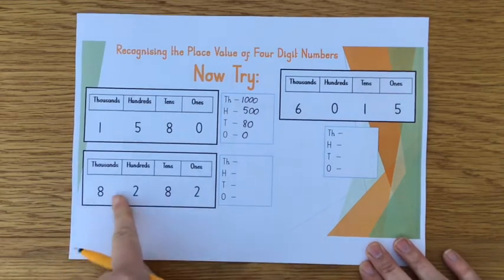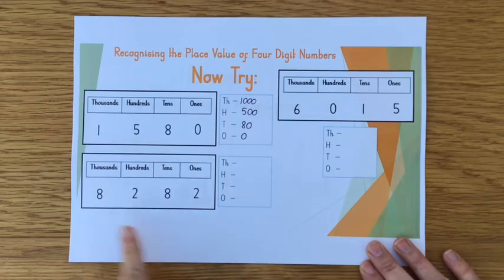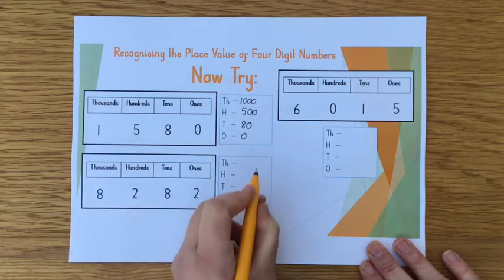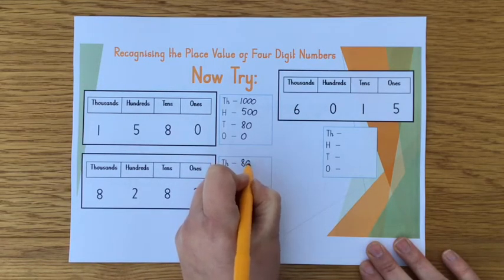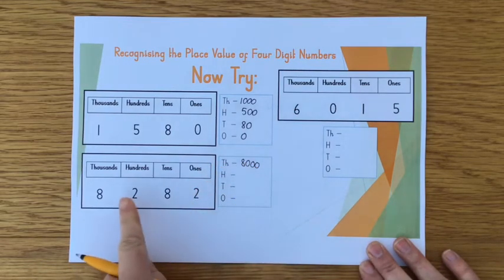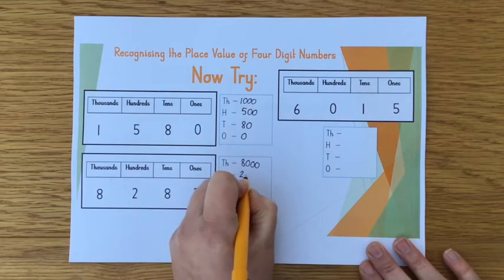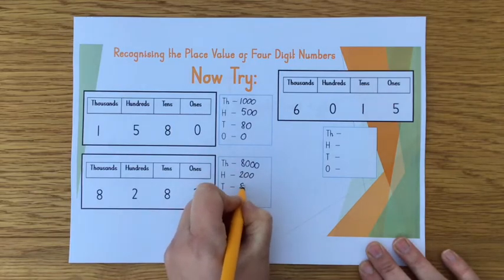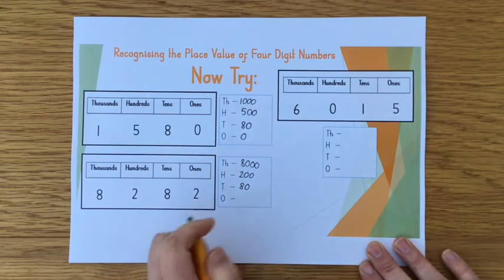Having a look at this number then, 8,282. How many thousands have I got? I've got 8,000, 2 hundreds, 8 tens, so that's worth 80, and 2 ones.